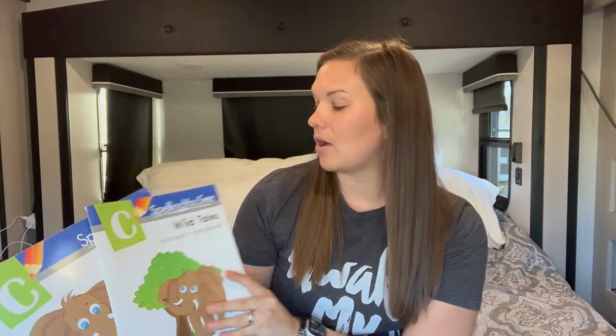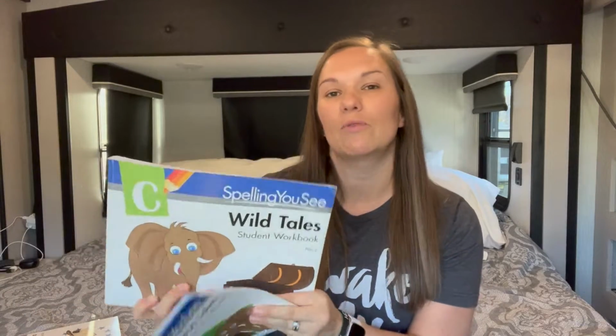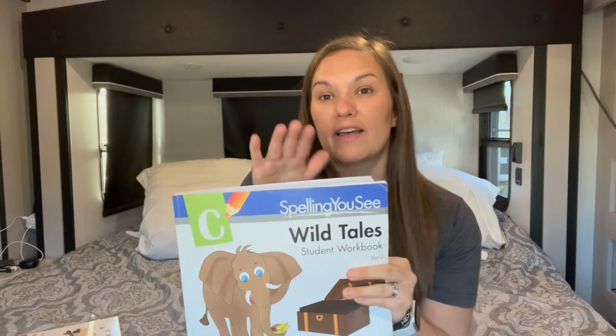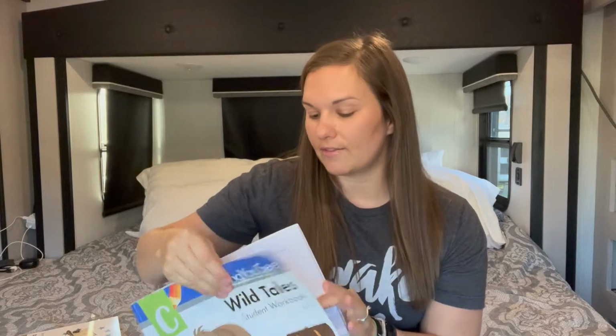This one was about animals. So every writing prompt was about some sort of animal. It came with two student workbooks. So we just finished the second one. And I wanted to give you a glimpse of what this one looked like, just so you have a little bit of an idea once you move from level C to level D, which is what we've recently started.